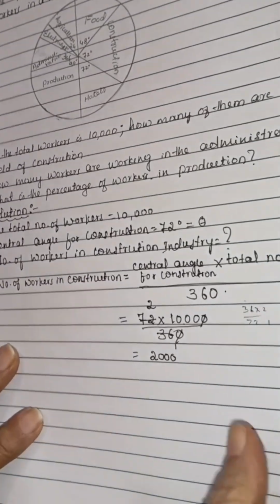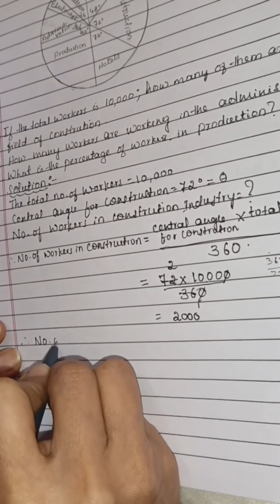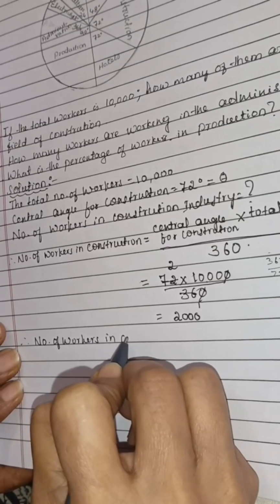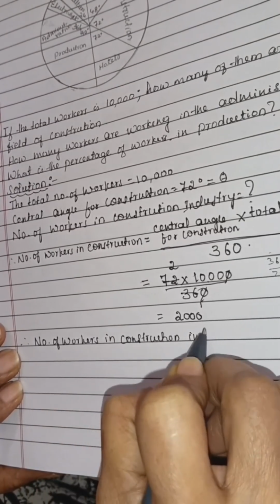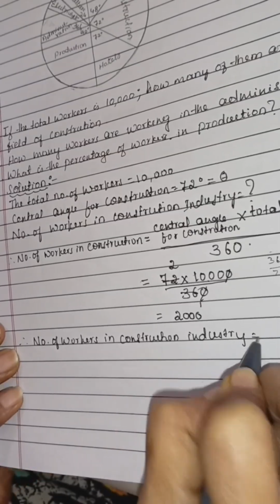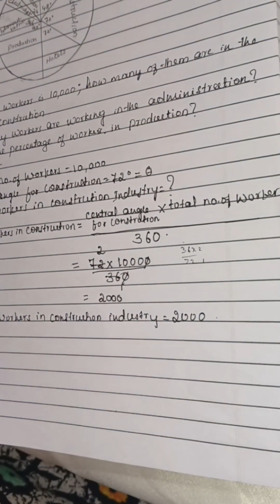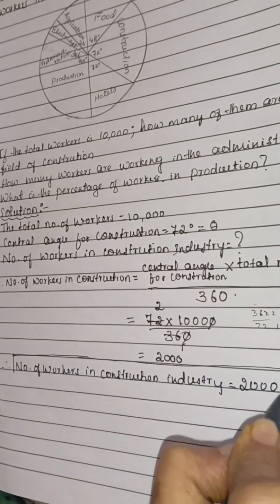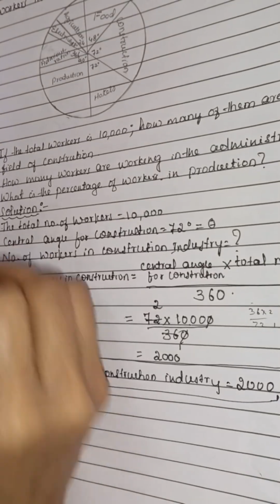Therefore, the number of workers in the construction industry is 2000. So this is the first question's answer.